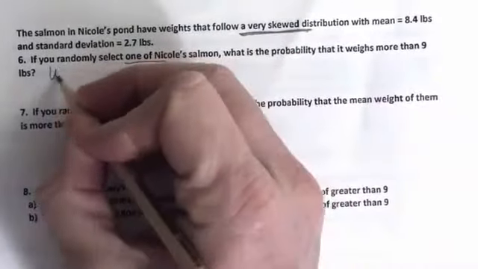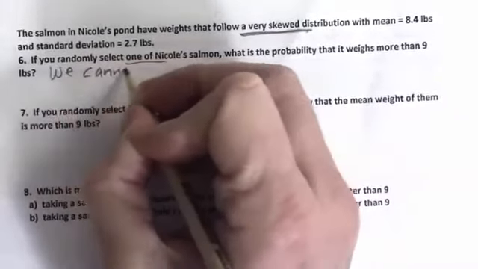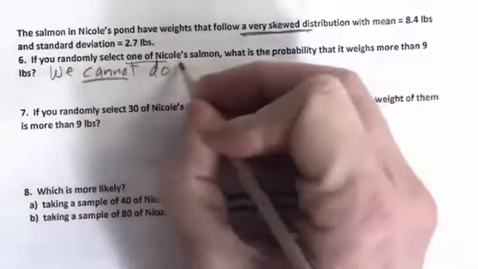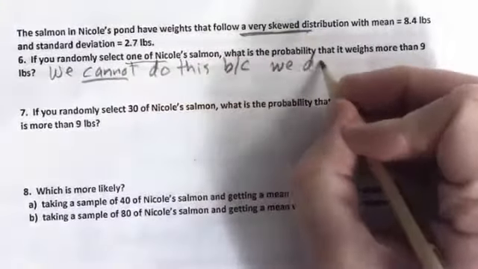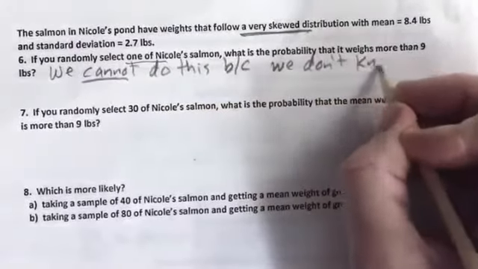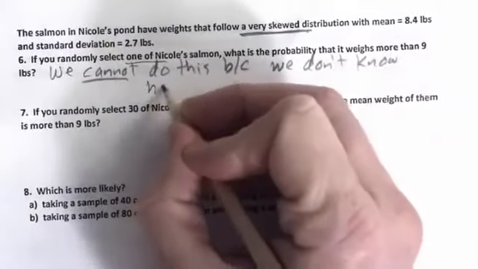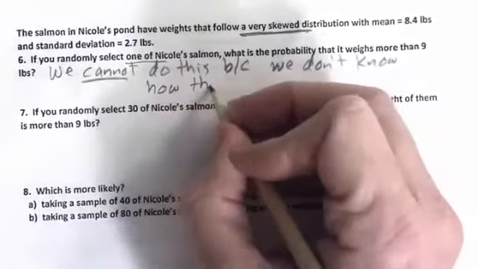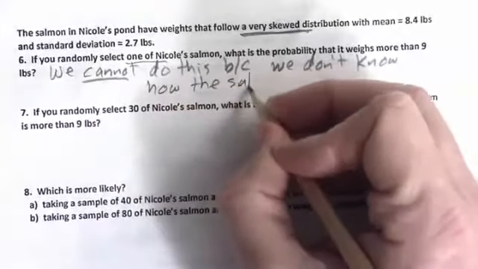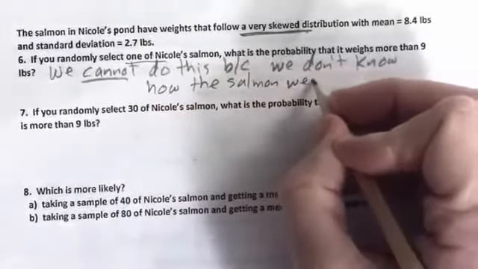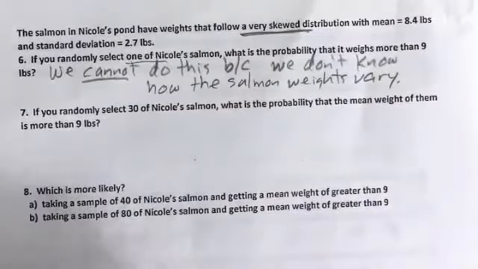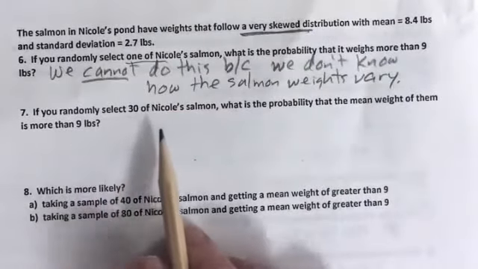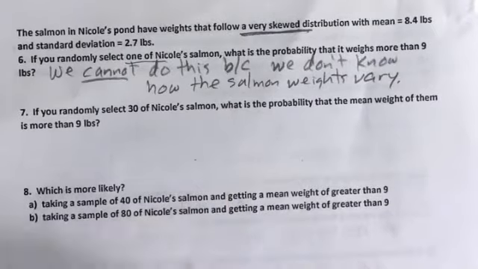And so we would say we cannot do this because we don't know how the weights of the salmon vary. But here it says, if you randomly select 30 of Nicole's salmon, what's the probability that the mean weight of them is more than 9?